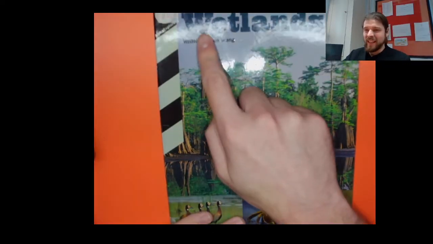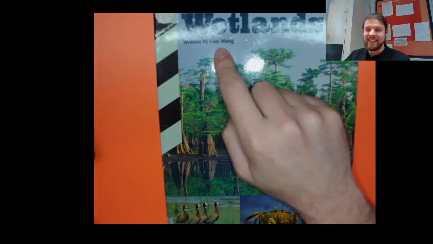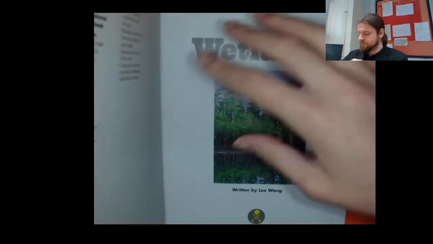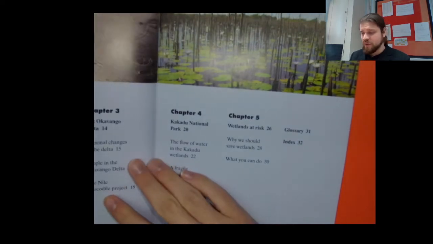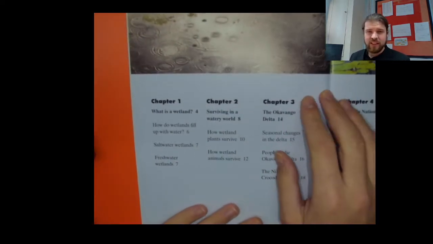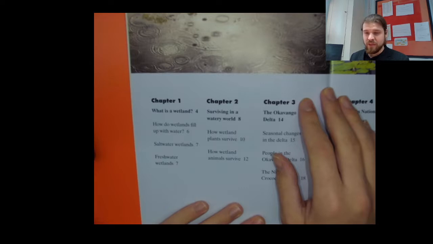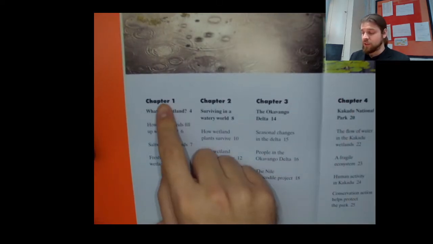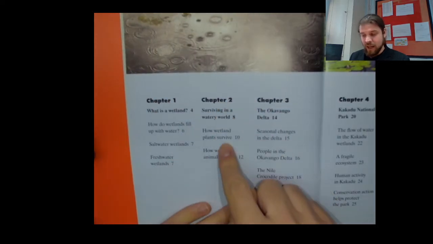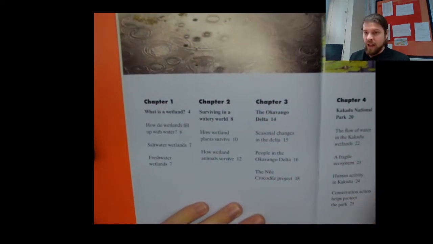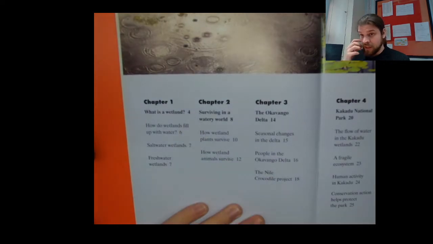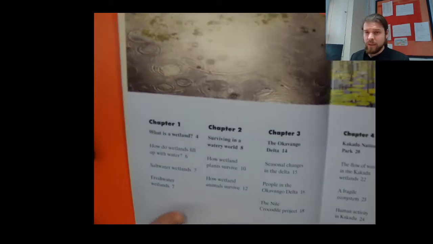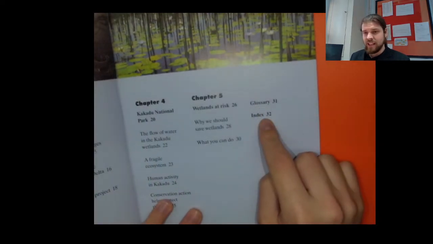Today I'm going to be reading a non-fiction book to you guys, and it's called Wetlands, written by Li Wang. So the first thing to remember about non-fiction books is that it's not a story, it's an information book. And usually non-fiction books will have contents pages where you can see the different chapters, and it will tell you what information you can find on each page. There should also be a glossary and an index.